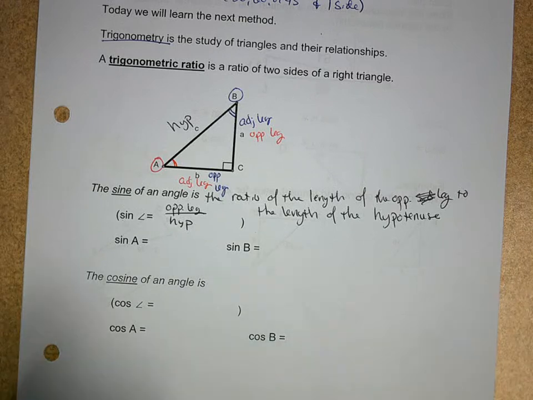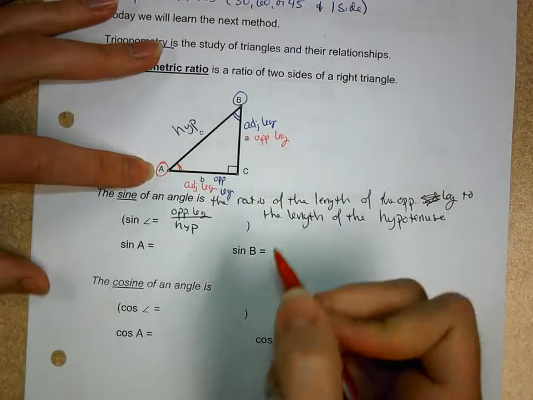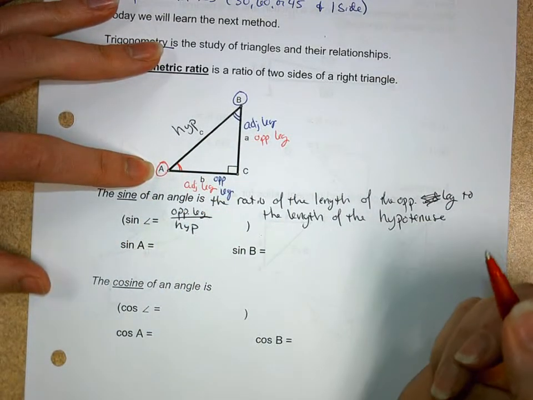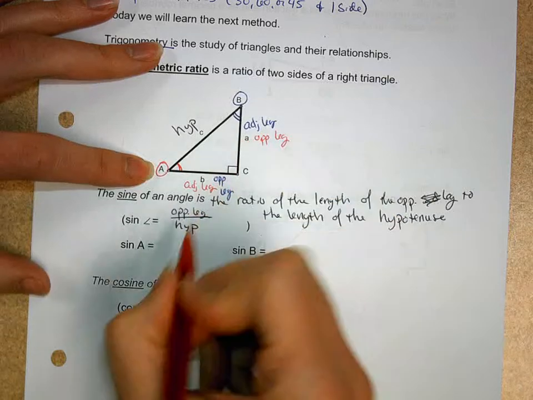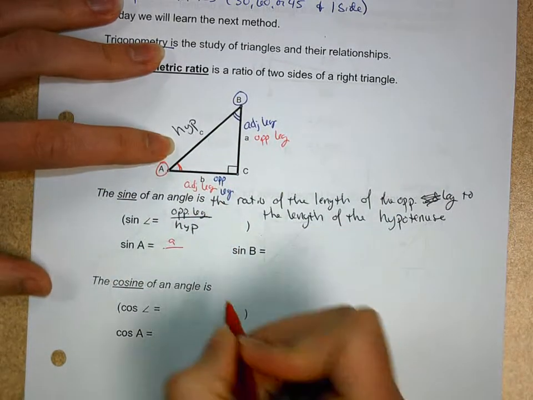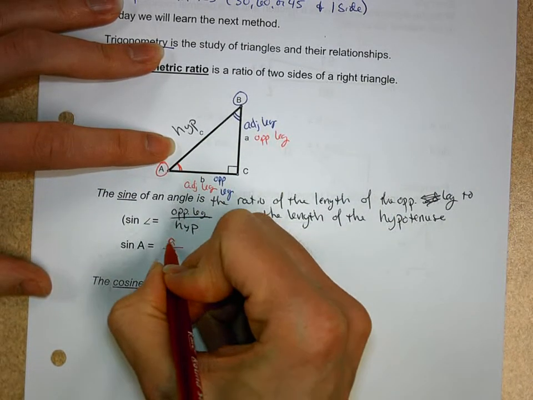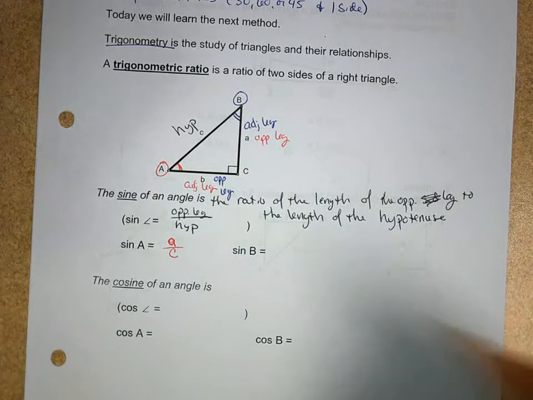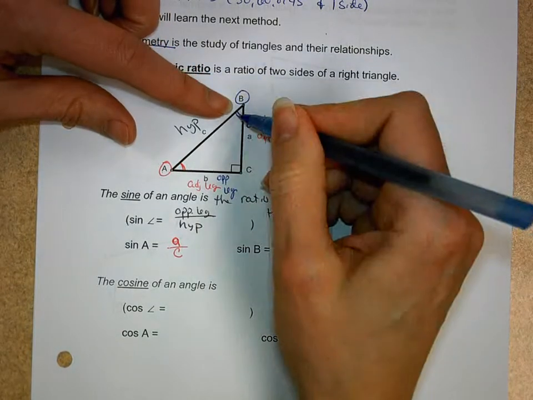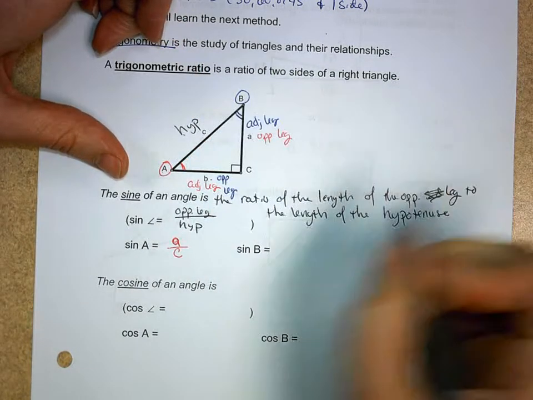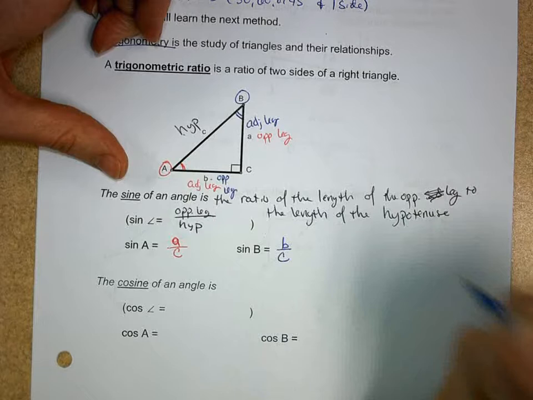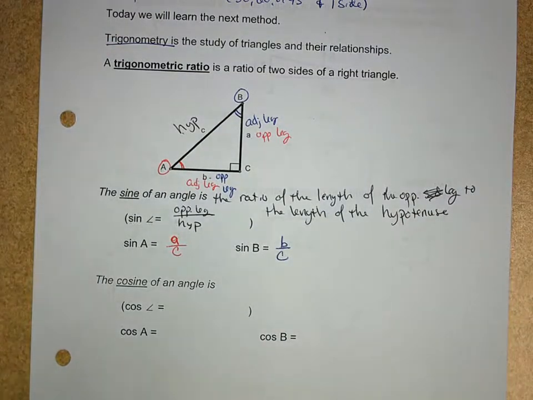So now I do it for each one. We're going to do the sine of angle A. Well, what's the opposite leg's length for angle A? Well, that's A. The hypotenuse is still the hypotenuse, so that's C. So that's going to be A over C. Now looking at B, I want the sine of angle B. I go opposite over hypotenuse, so that's B over C. So notice, remember, adjacent leg and opposite legs change for each angle.